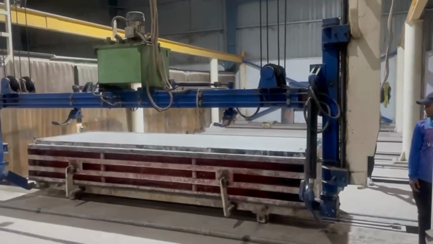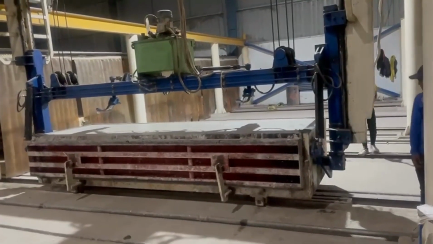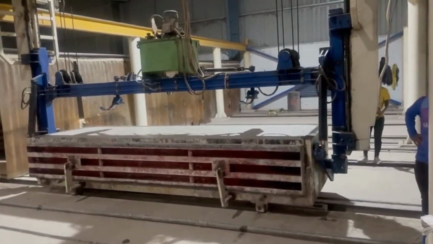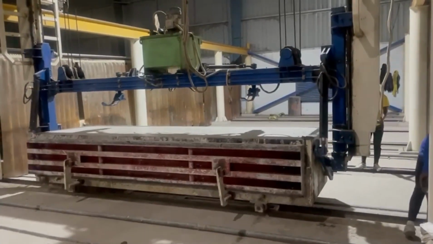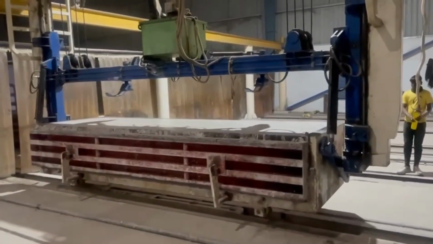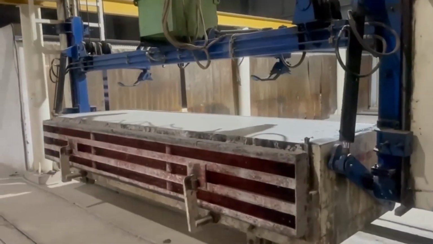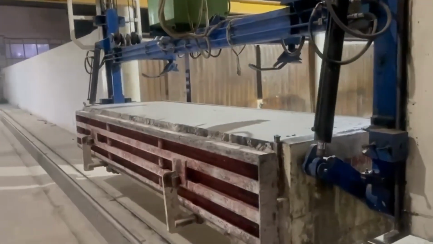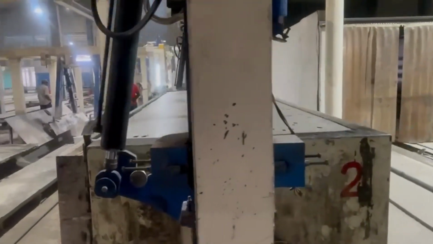Here goes the tilting crane. It will lift the mold, tilt it 90 degrees, and place it on the cutting line, where the 3-meter cube slab will get cut into desired sizes of AAC block.